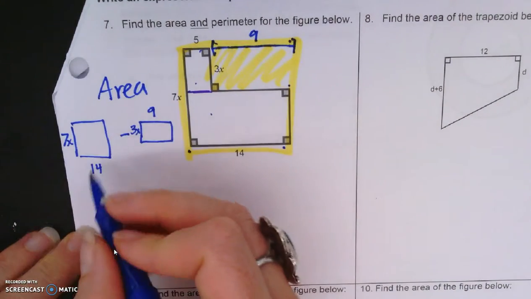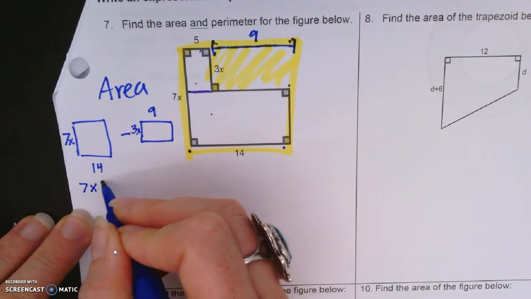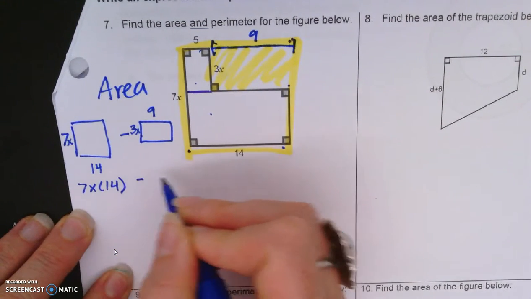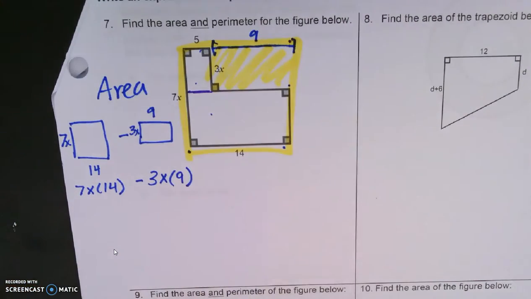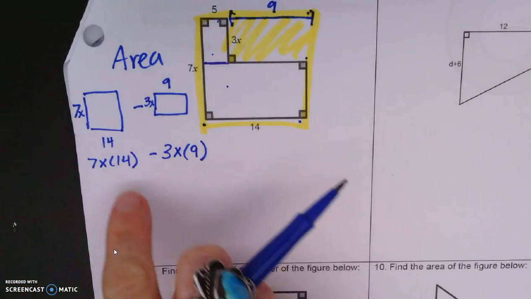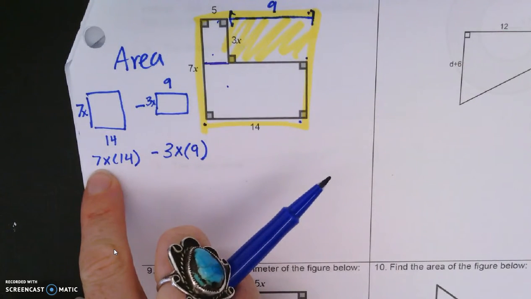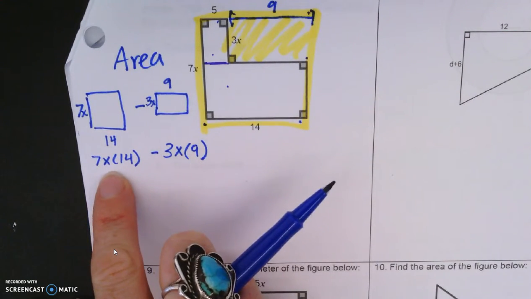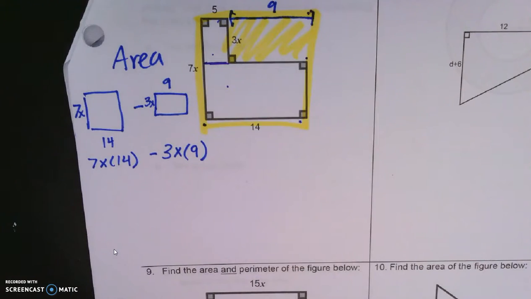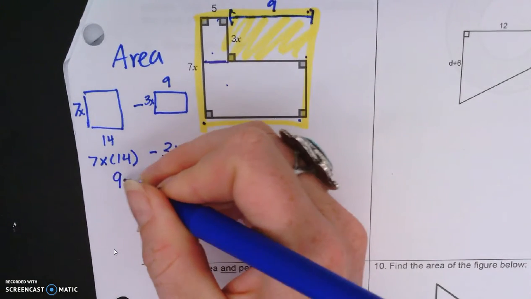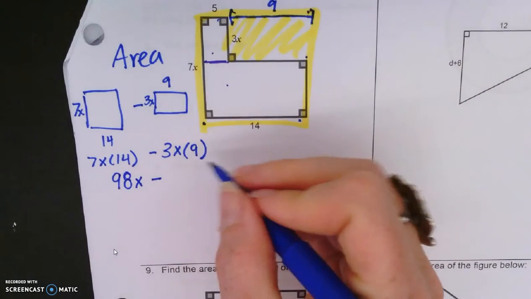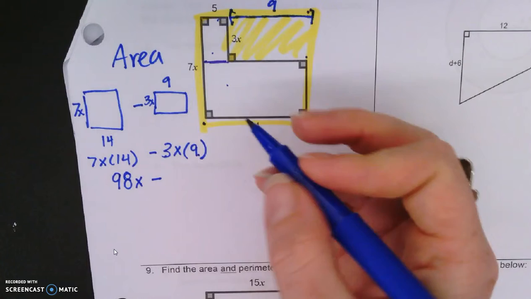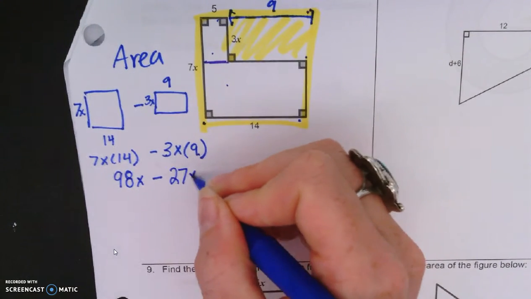Remember, area is base times height, so this is going to be 7x times 14 minus 3x times 9. 7x times 14 is the same thing as 14 times 7 number of x's. 14 times 7 is 98. So you have 98 x's minus 3x times 9, which is 9 times 3 number of x's, so 27 x's.